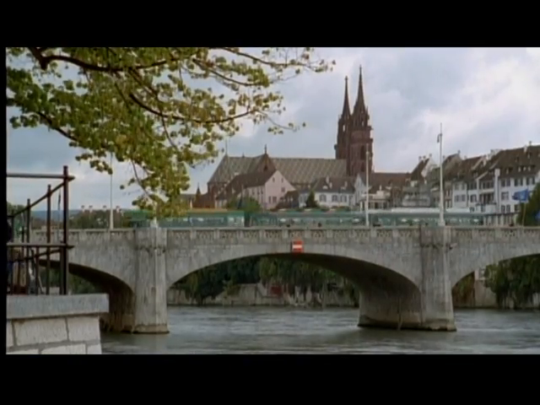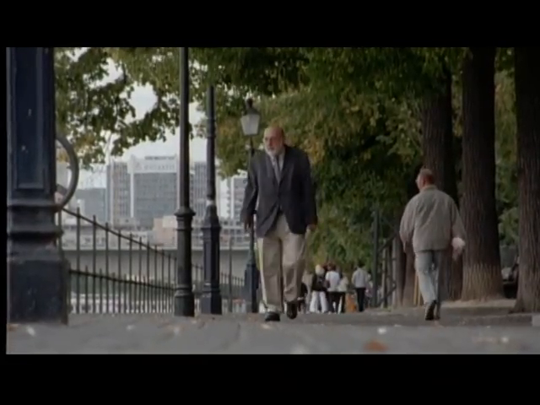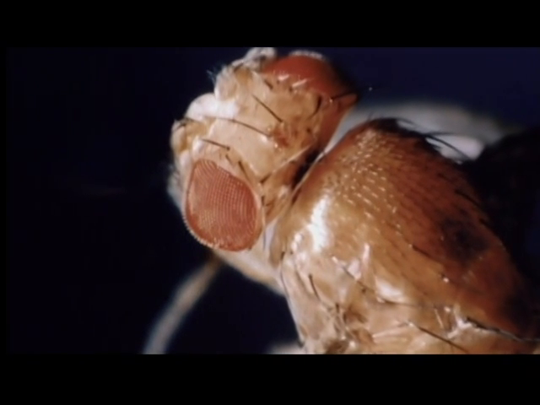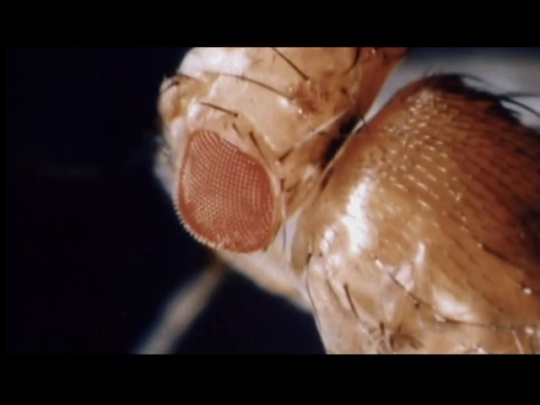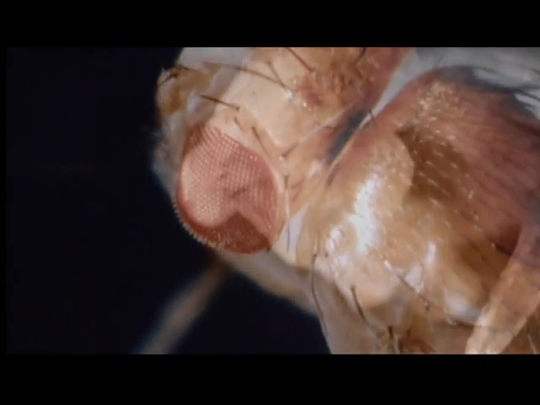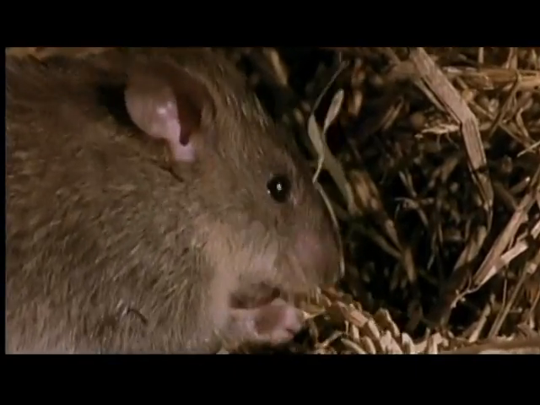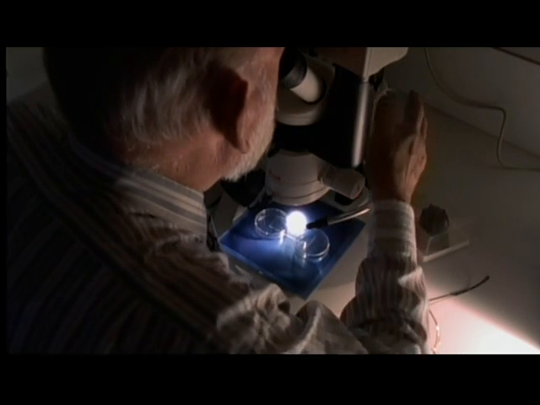An answer would come from Switzerland. In 1994, Walter Gehring of the University of Basel isolated the gene that triggered the growth of eyes in fruit flies. The gene was called eyeless because flies without it developed with no eyes. Gehring knew of a gene in mice that worked in the same way. He wondered, were the two genes the same?